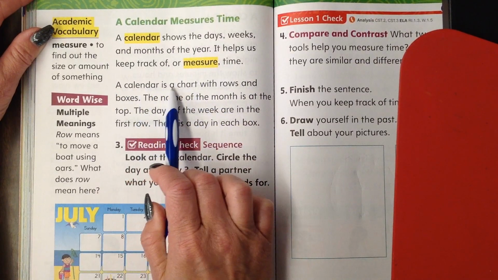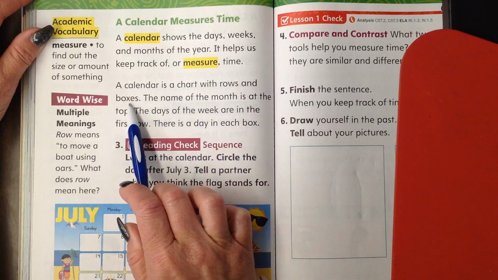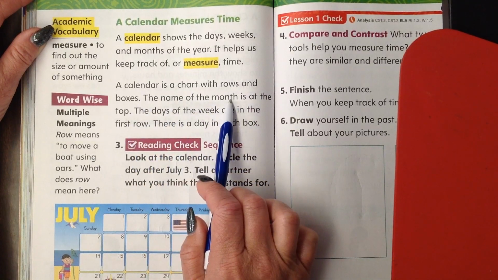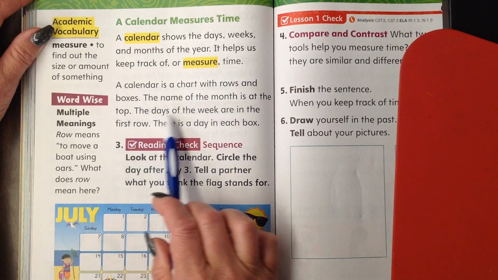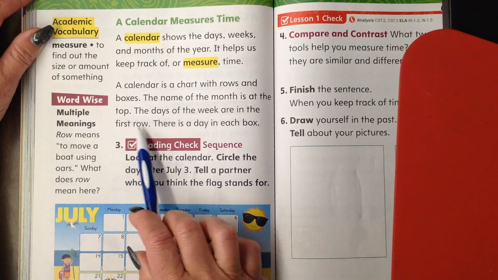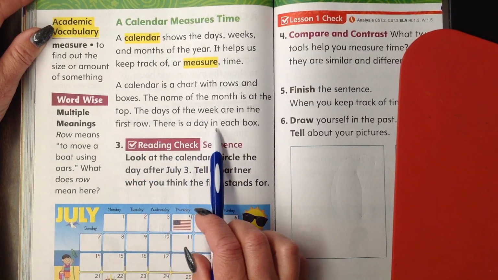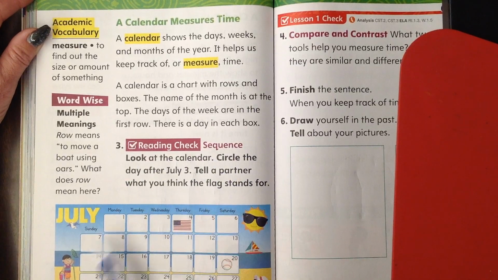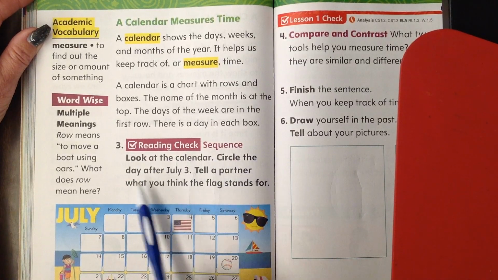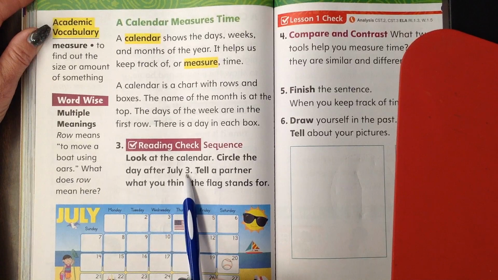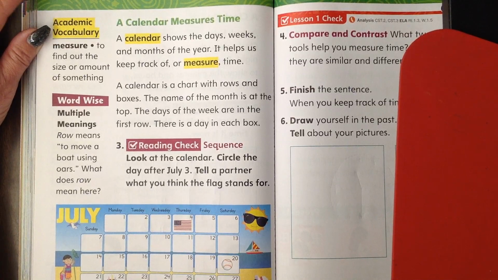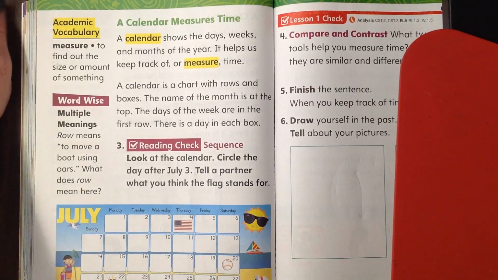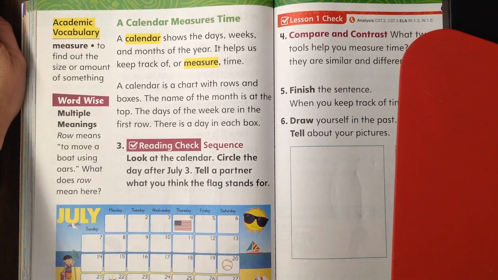A calendar is a chart with rows and boxes. The name of the month is at the top. The days of the week are in the first row. There is a day in each box. Okay, so it wants us to look at this calendar and circle the day after July 3rd. The day after July 3rd. So first find July 3rd, and what is the day after it?